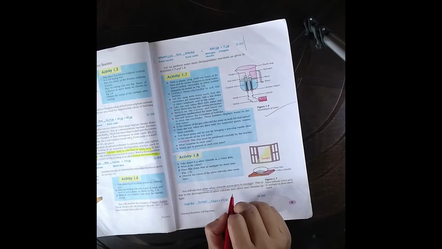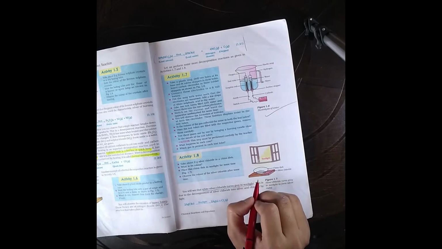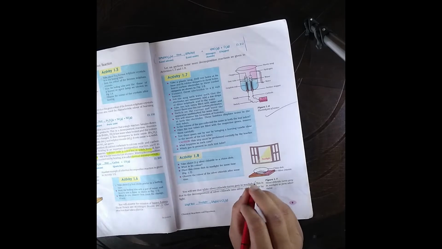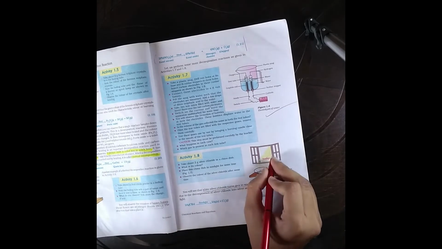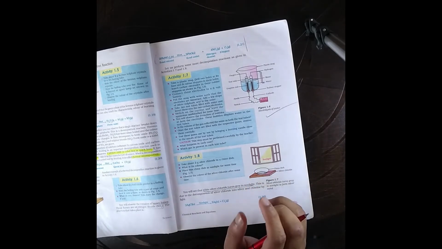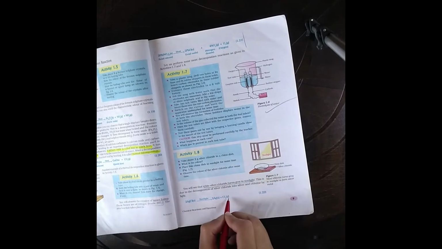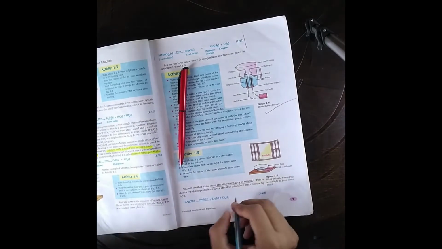Now there is another example. We have to take a china dish and place silver chloride in it. As we can say, the color of silver chloride is white, but when the sunlight falls on the silver chloride, its color changes into grayish. The reaction for this activity is given here. It is activity 1.1.